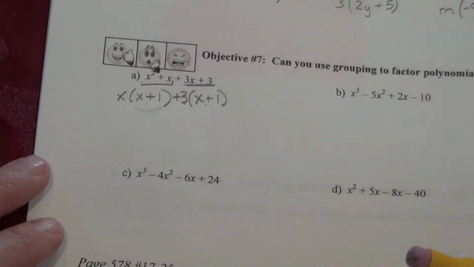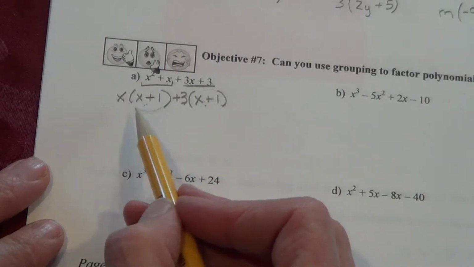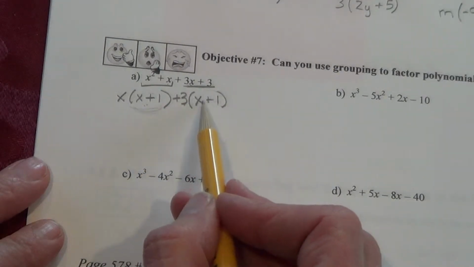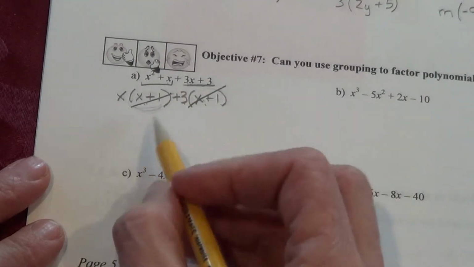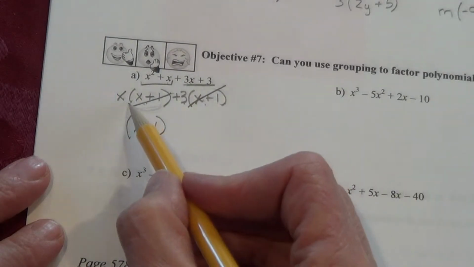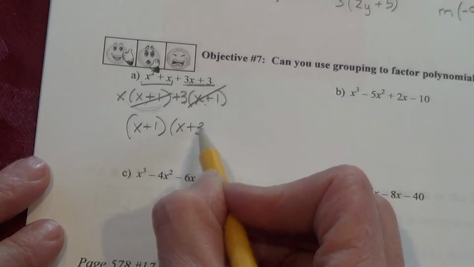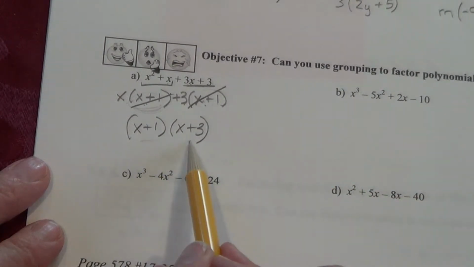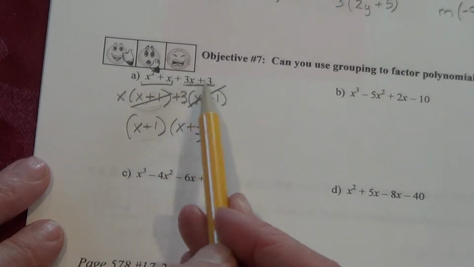Now I look at what I have here, and I can see that I've got a binomial here and a binomial here that are exactly the same and can be factored out. So I factor out that x plus 1 and write what's left in another binomial. Now if I were to FOIL this, I would actually come up with this answer here.